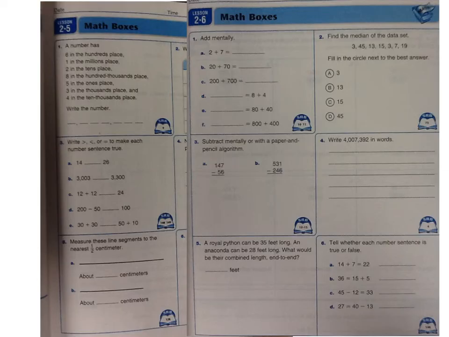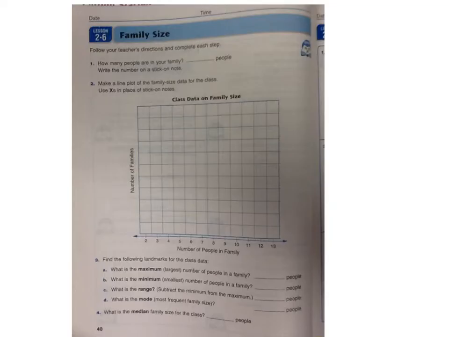Today during the lesson you have 2 math boxes to complete, 2.5 and 2.6. You're going to have one more chart of information that you're going to be filling in. It's class data and family size. Your teachers will need to lead a discussion on this, and we'll do this after about 15 or 20 minutes of work time in order to help the class create a line plot of the data. This whole line plot is about people in your family. On your own then, you'll be finding the maximum, minimum, range, and mode, and the median.